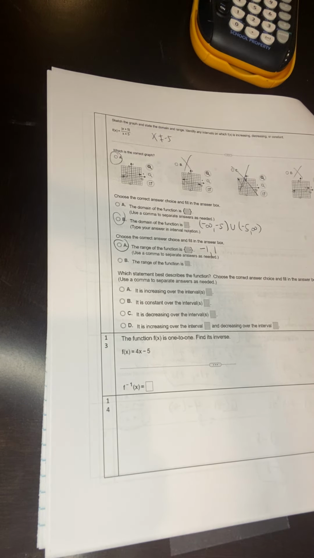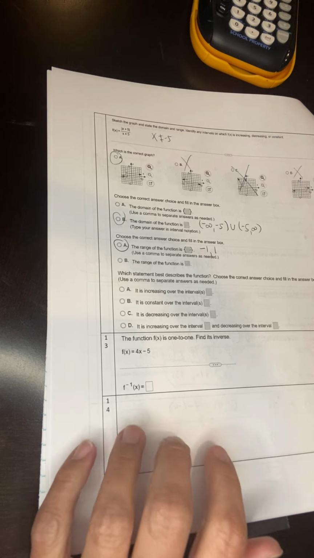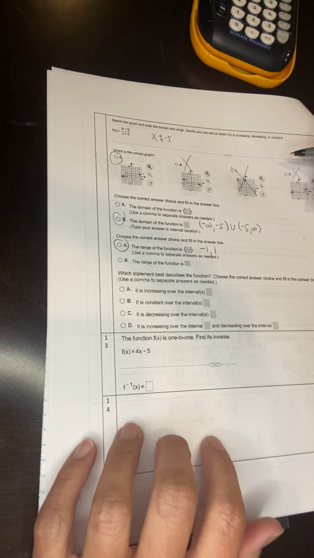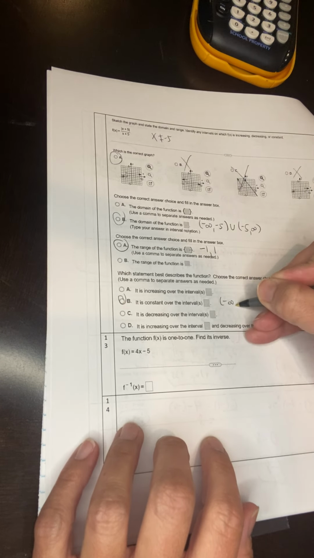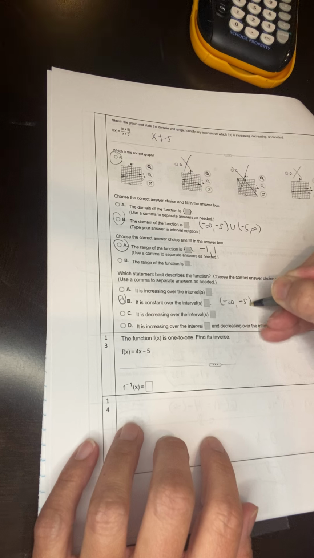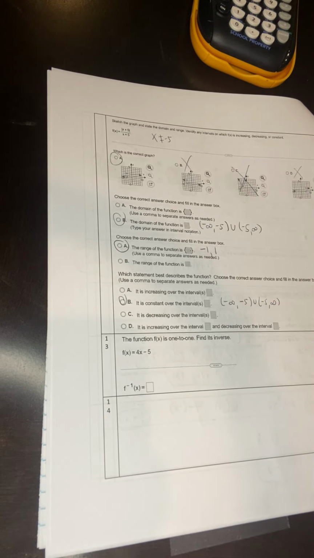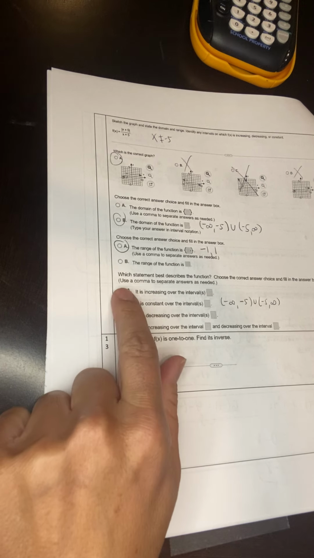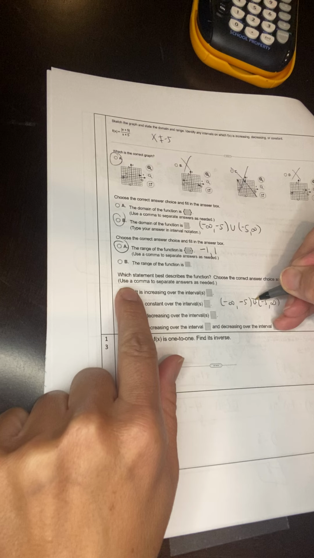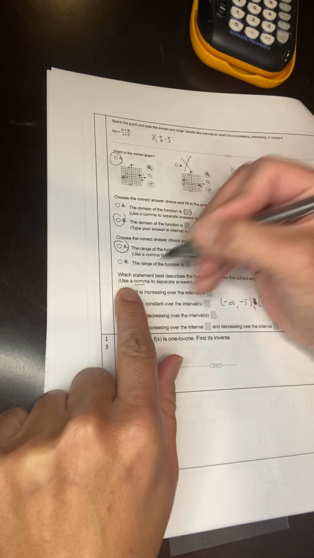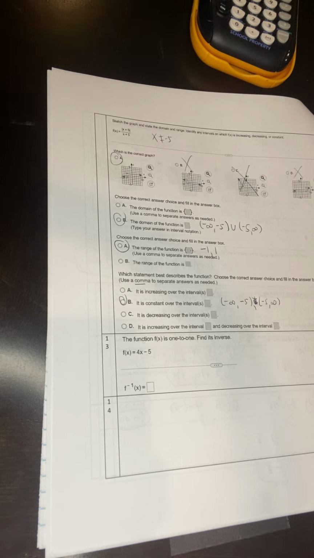The function is neither increasing or decreasing. It is constant over an interval. So it's constant from negative infinity to negative 5 or negative 5 to infinity. Oh, now, look, it says use a comma to separate the answers. I used the U. That's going to count that wrong. So make sure you use a comma. Make sure you're reading the directions.